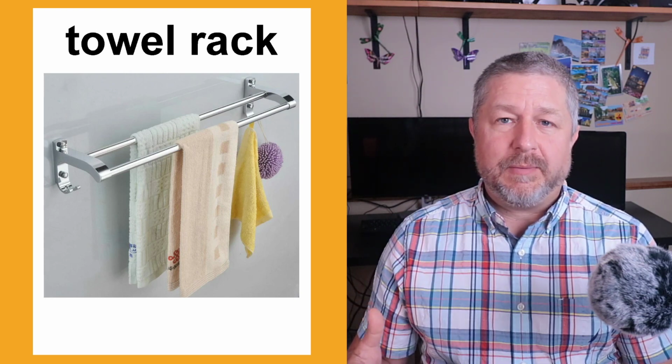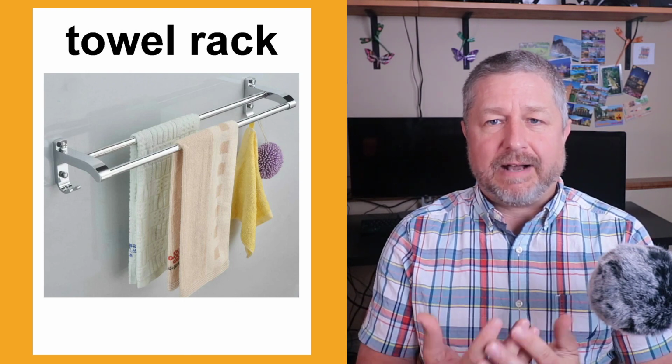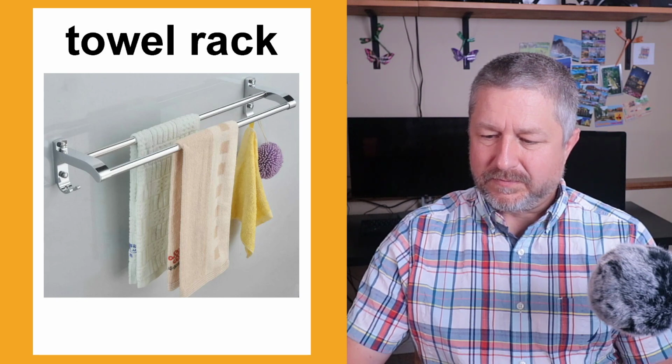And also in a bathroom, there will usually be a towel rack with a towel for using after you wash your hands.